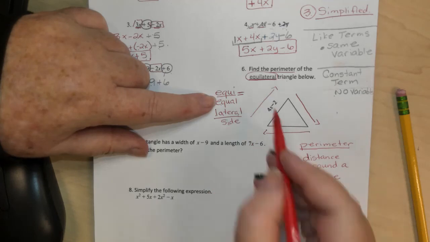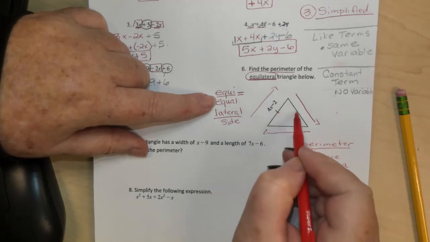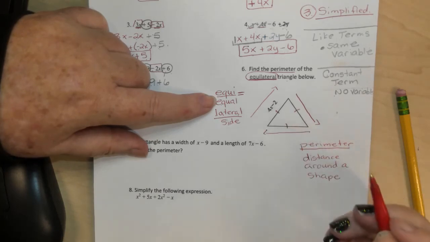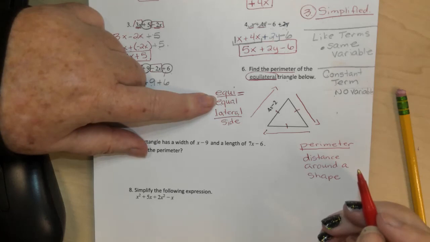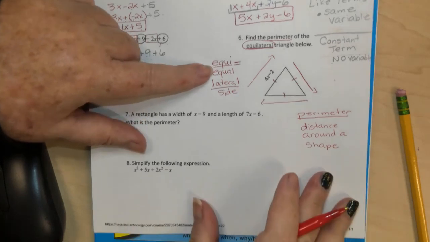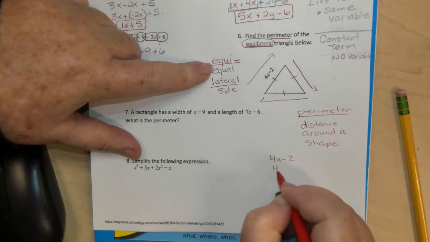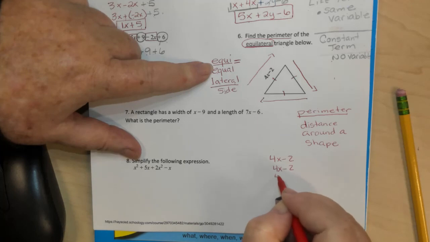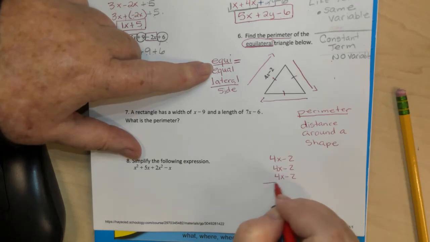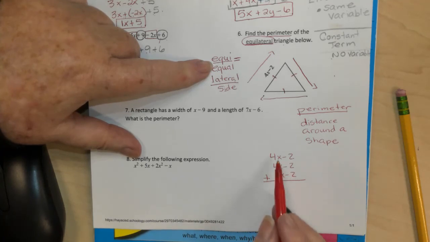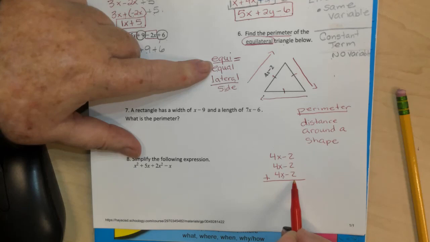Equal-sided triangle. So if this one's 4x minus 2, guess what? That one's 4x minus 2. And guess what? That one's also 4x minus 2. So we have 4x minus 2, 4x minus 2, 4x minus 2. I line these up horizontally just to show you. You can also, when you add, line them up horizontally. Lining them up horizontally will put your like terms in the same column.